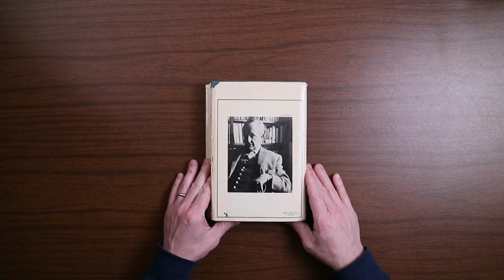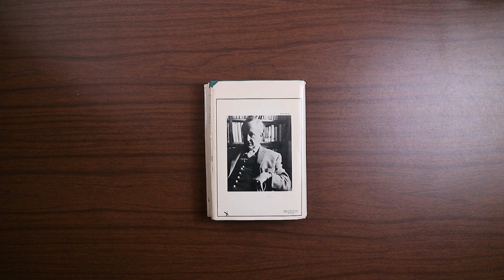It's a testament to the depth of world building that Tolkien did for The Hobbit and Lord of the Rings.